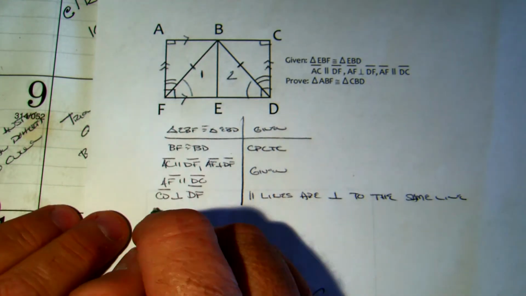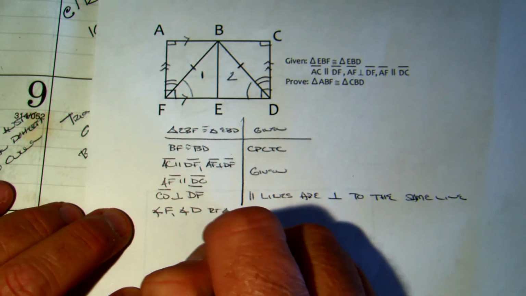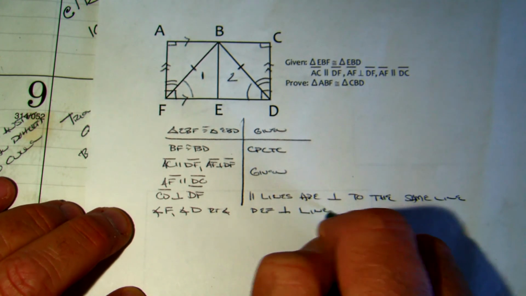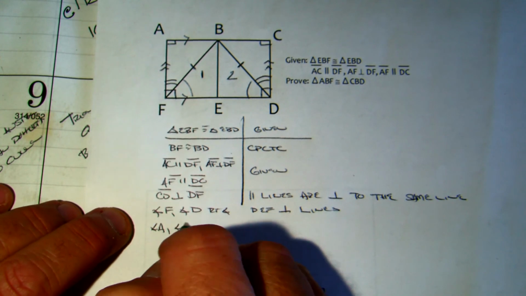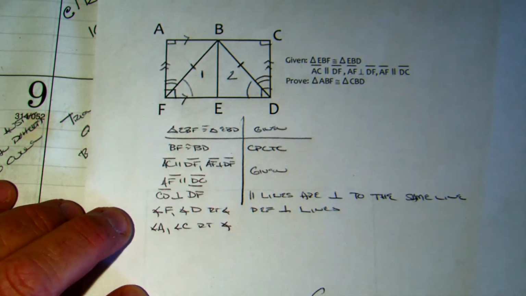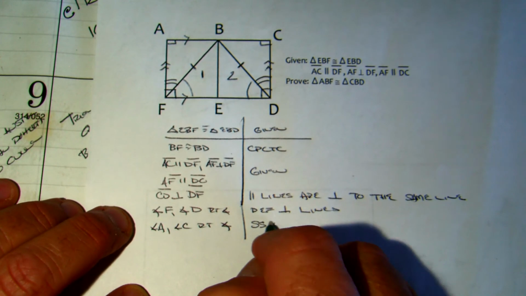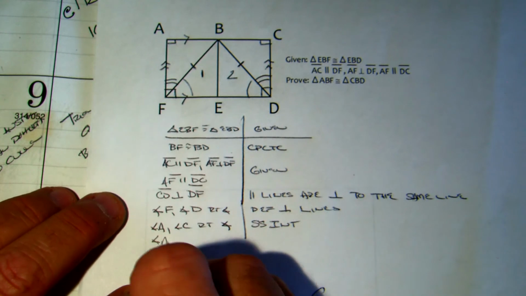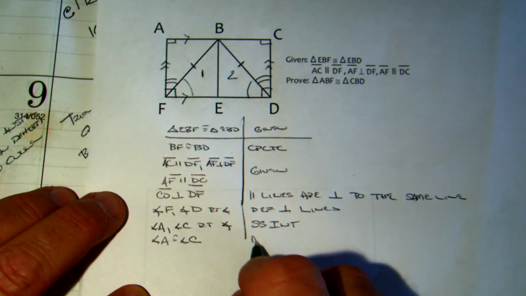So that means angle F and angle D are right angles, by the definition of perpendicular lines. Now I don't need those, so I'm not going to say they're congruent. But what I'm going to say is angle A and angle C are right angles, by same side interior angles with parallel lines. Angle A is congruent to angle C, because all right angles are congruent.